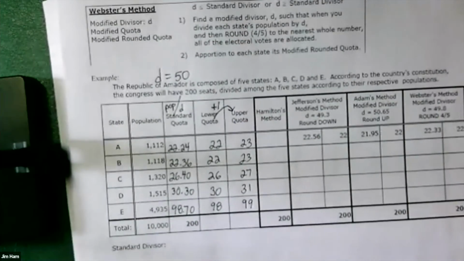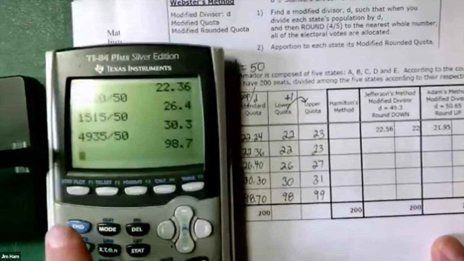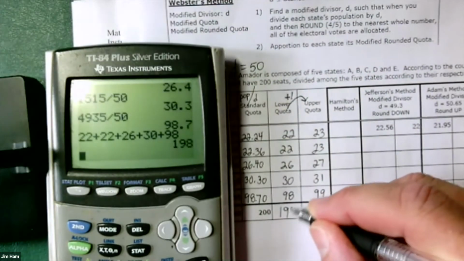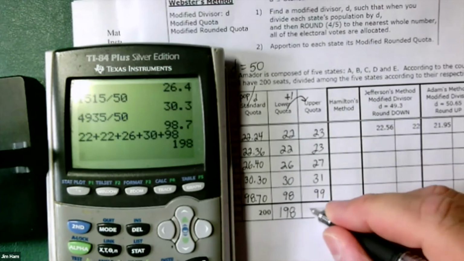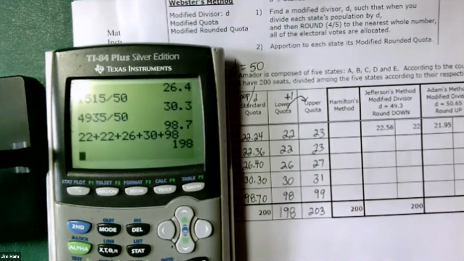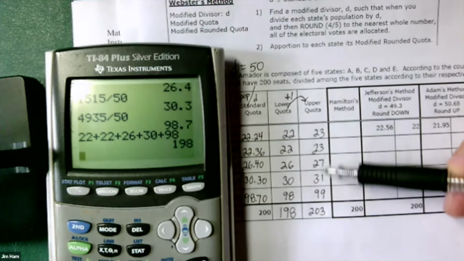Now, when we get rid of the fractions, these columns no longer add up to 200. Rather, this column adds up to 198, and since we're adding 5, this column is going to add up to 203. We only have 200 seats, so we can't give everybody this number because it's larger than 200.